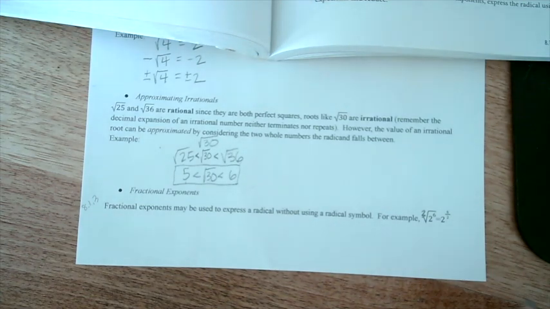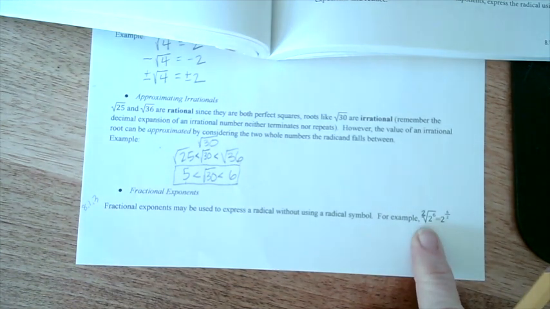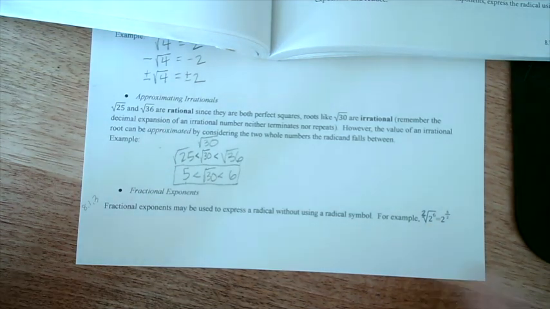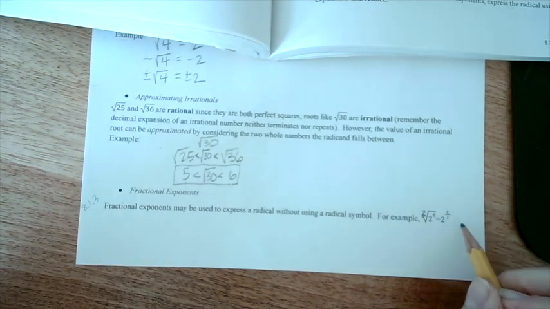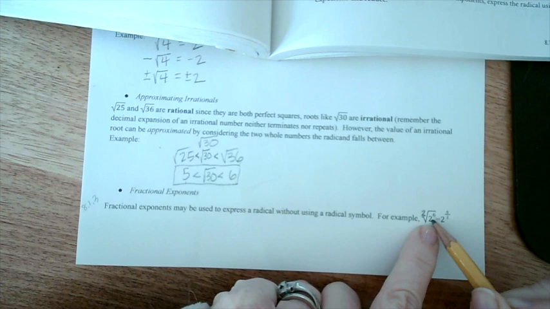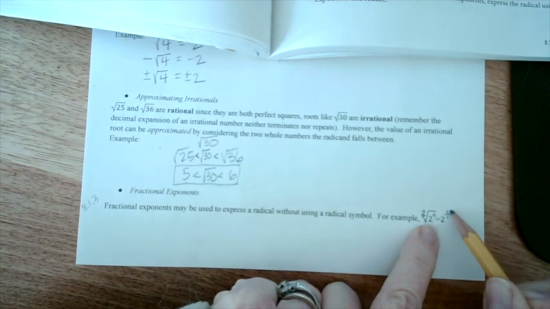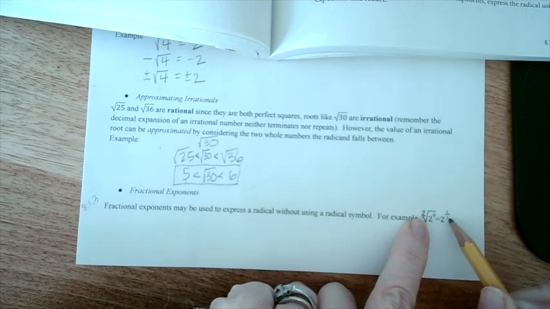Sorry about that. So I wanted to show you how you would write this with a fractional exponent. So if you're going to express a radical, but you're not going to use the radical symbol, then you're going to write it with a fractional exponent. So you can see the exponent inside the radical symbol, as part of the radicand, is the numerator, and then the index is the denominator down here.